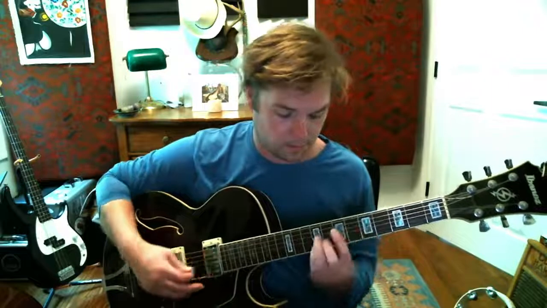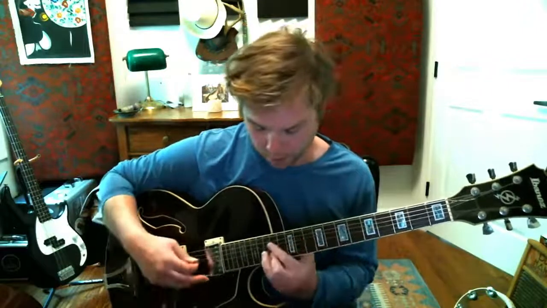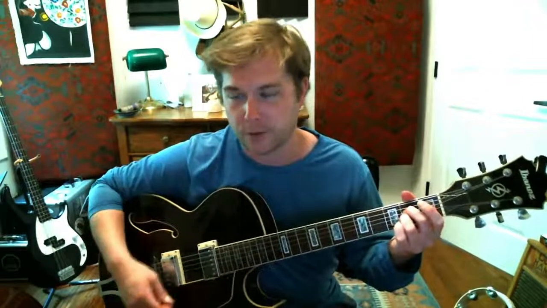Right, so our first 4, really, we're used to playing A7 like this, right? But this is going to be E, which is the 5th in the bass, and the flat 7 on top.